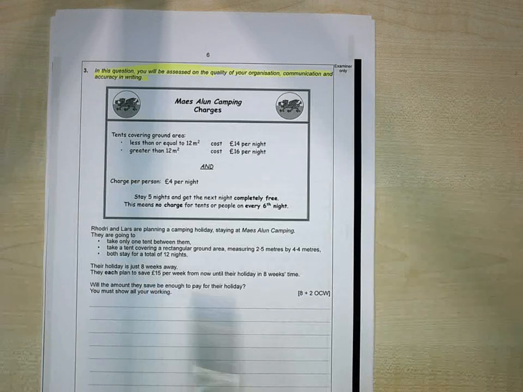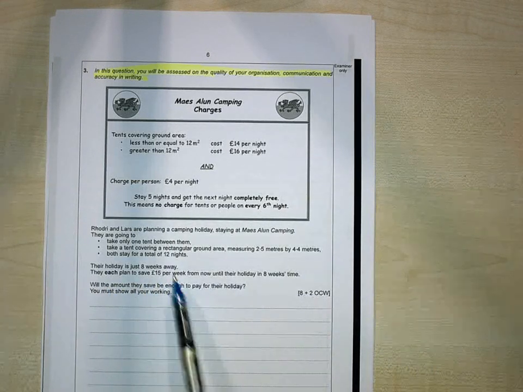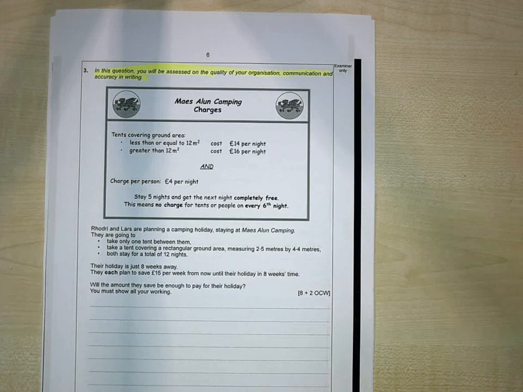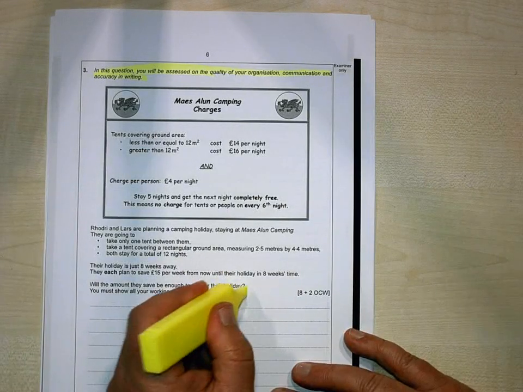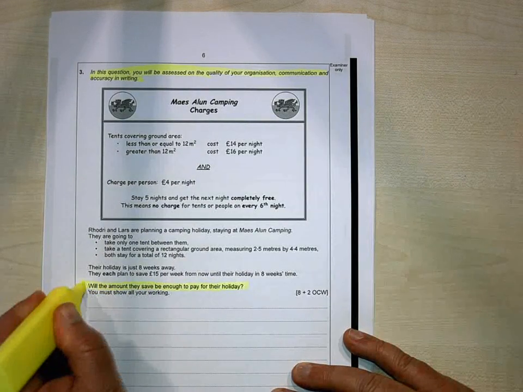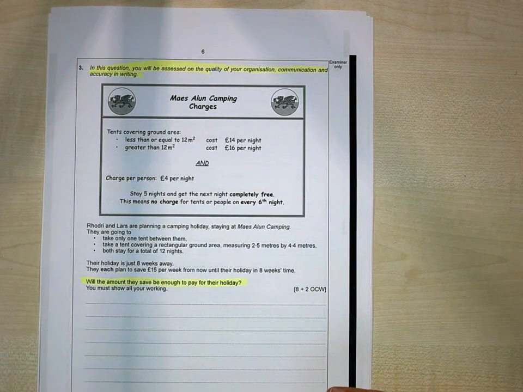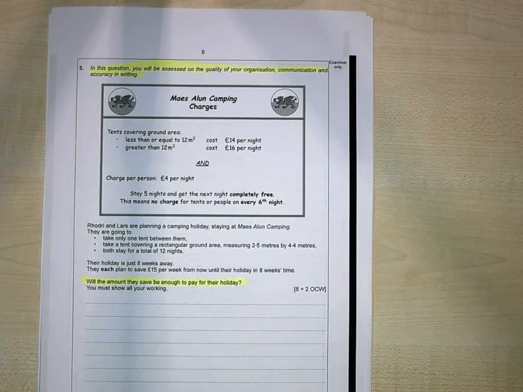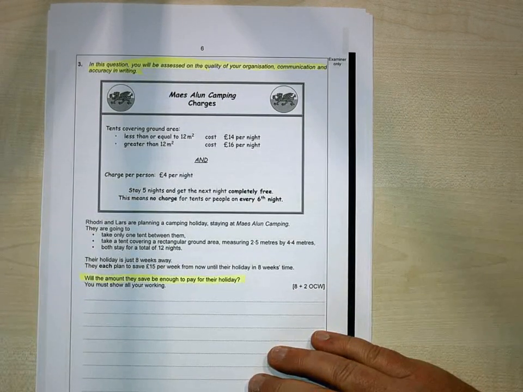Their holiday is just 8 weeks away, and they each plan to save £15 per week from now until their holiday in 8 weeks' time. Will the amount they save be enough to pay for their holiday? That's the question. That's what we have to answer. Okay? And there's a lot of information to work with in order to go about answering that. So let's take a look at what information we've got.